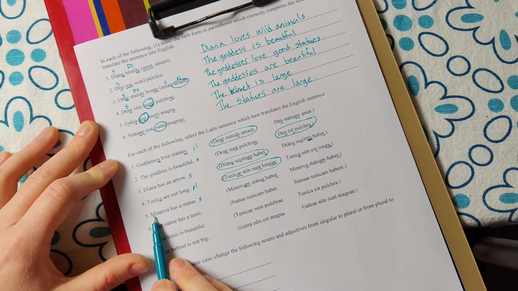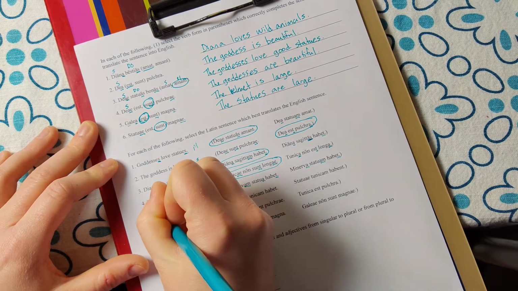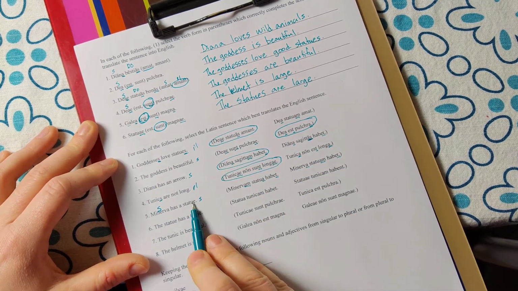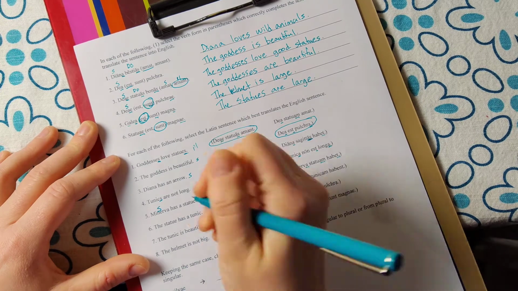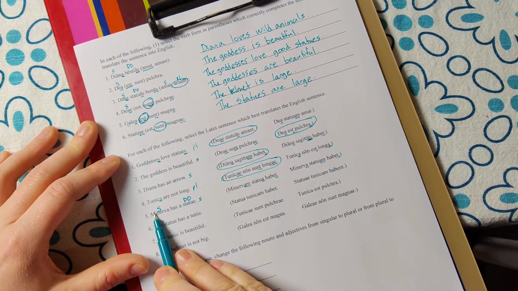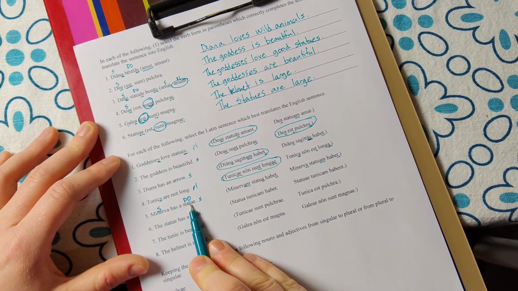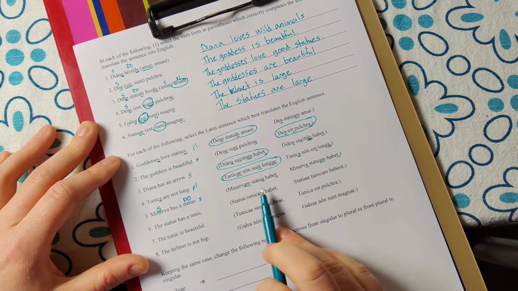So, in the English sentence, Minerva has a statue. Which word is the subject? Minerva is our subject. Statue is our direct object. So we need an ending on Minerva that's a subject ending, and we need an ending on statue that is our direct object ending. Okay?